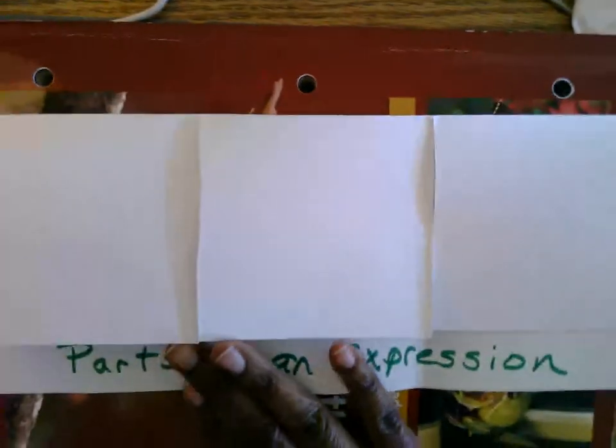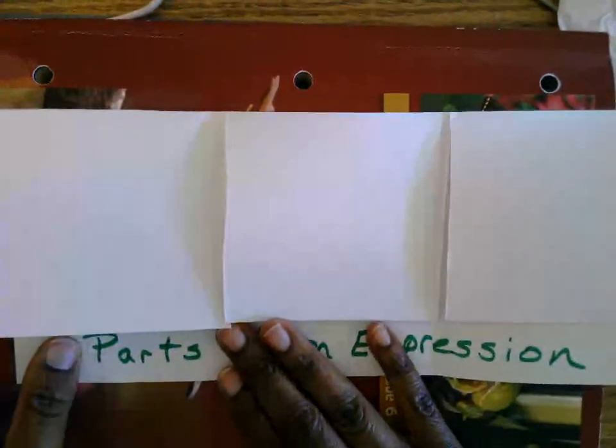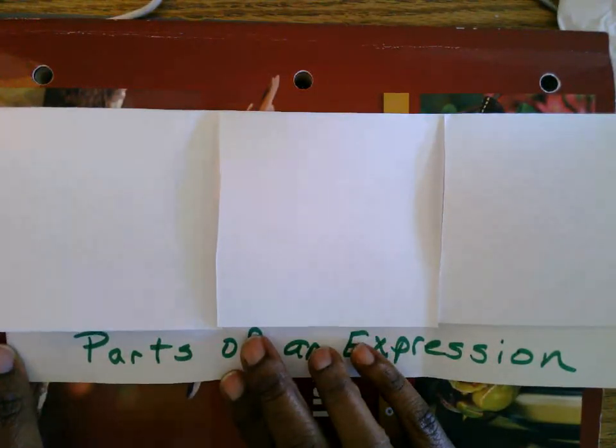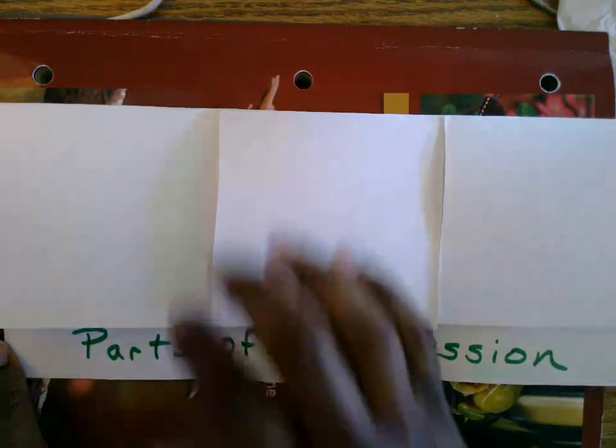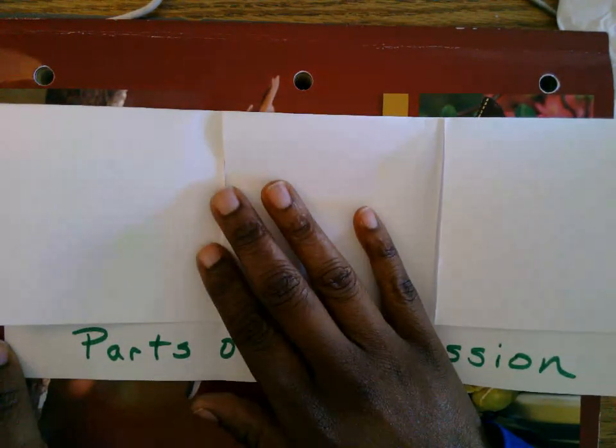Once we finish with that, we're going to put the expression on the front. Parts of an expression.